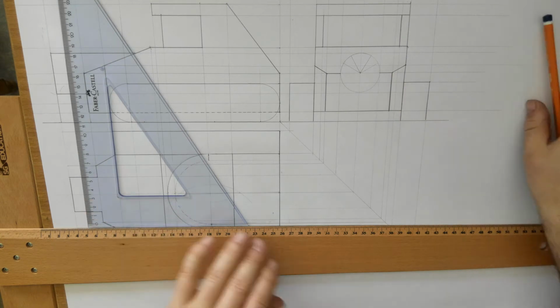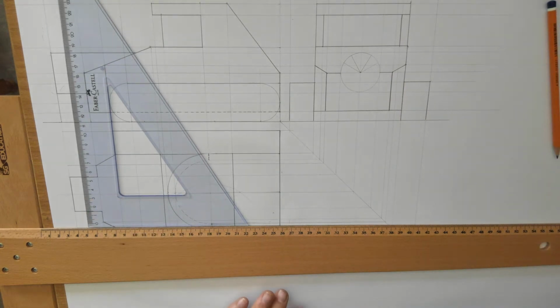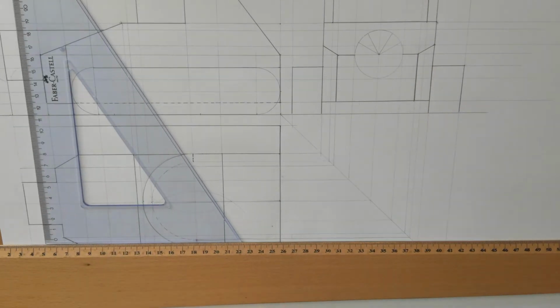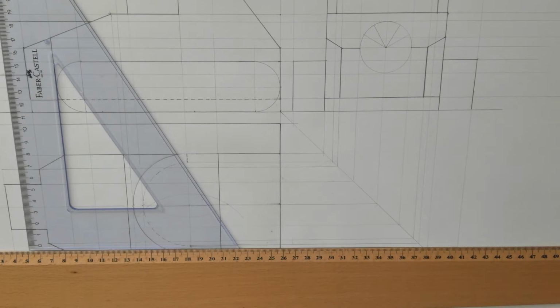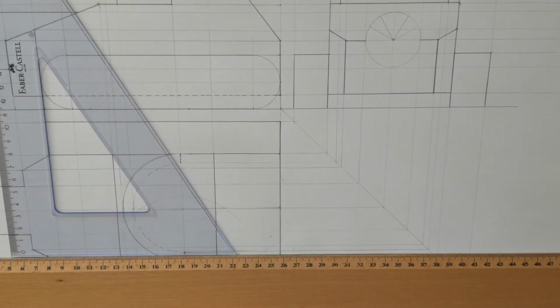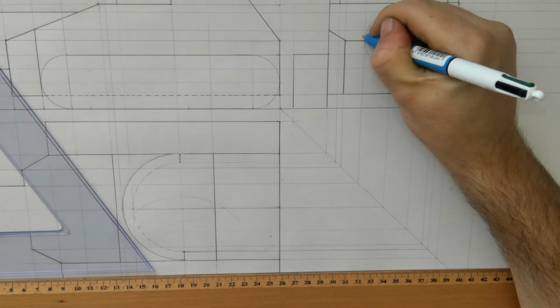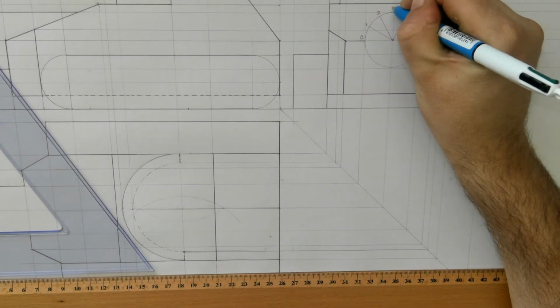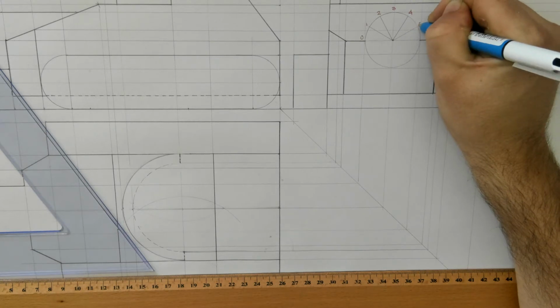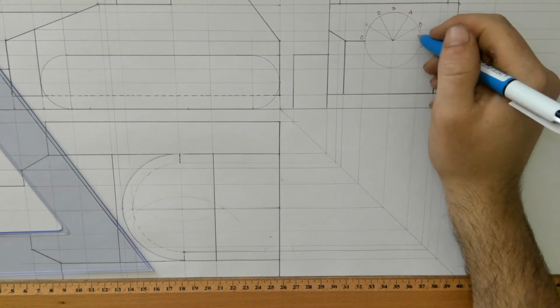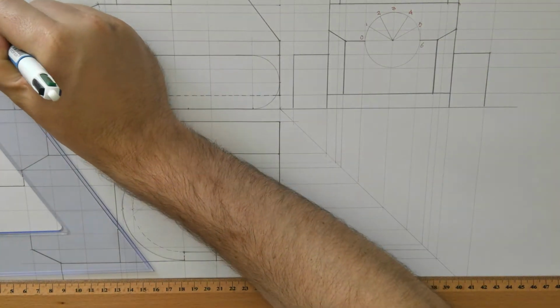So we're going to label them, zoom in just a bit. That's about as far as I'll zoom in. So we're going to label these 0, 1, 2, 3, 4, 5, 6. So this is 6/0.